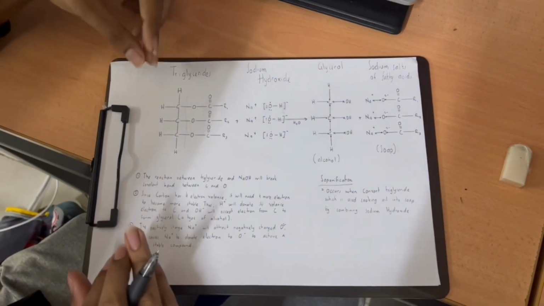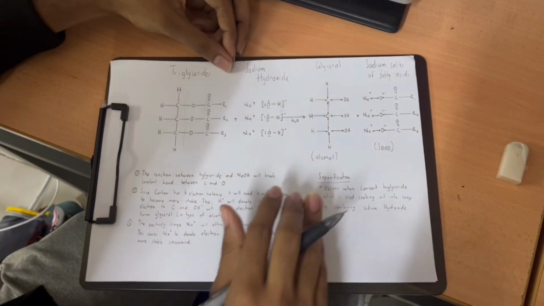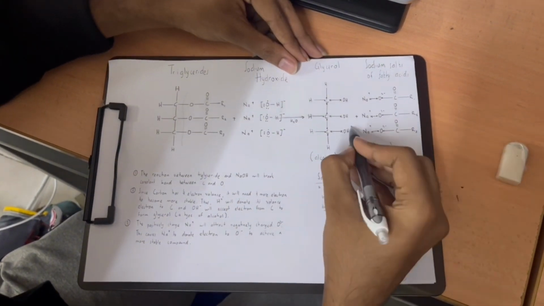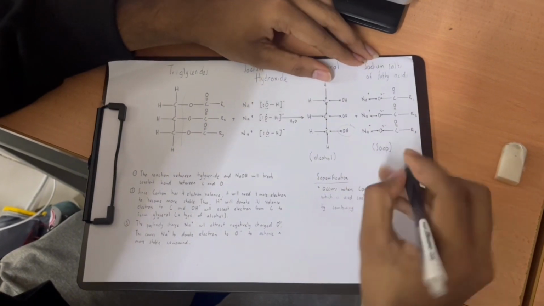So in conclusion, triglyceride will mix together with sodium hydroxide to produce glycerol, a type of alcohol which contains OH, and sodium salt of fatty acid, which is usually called soap.